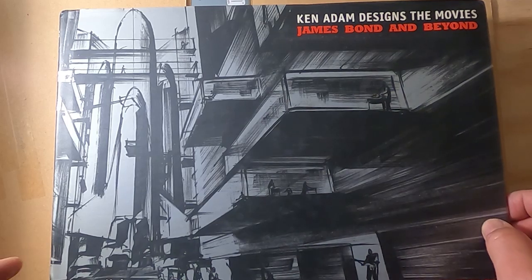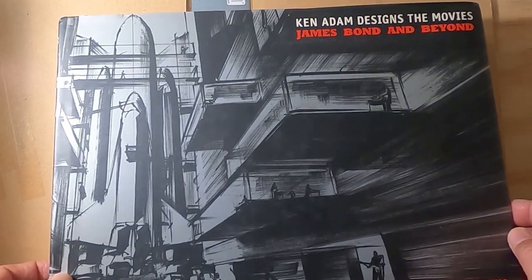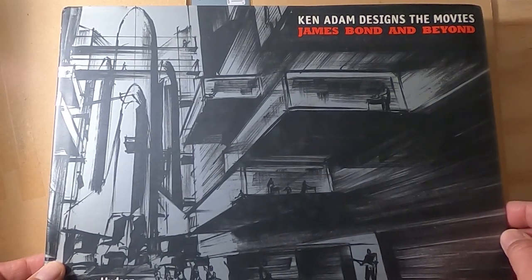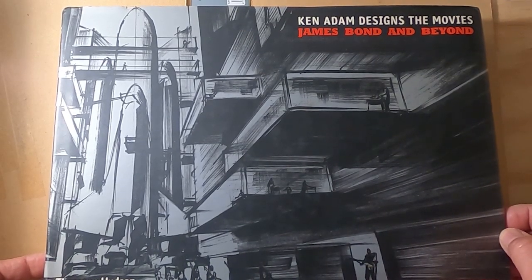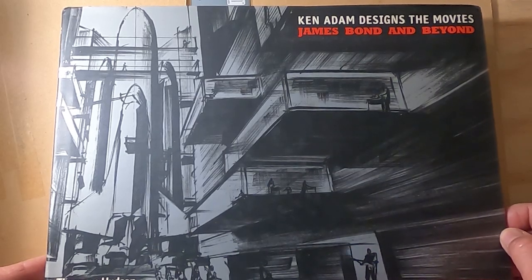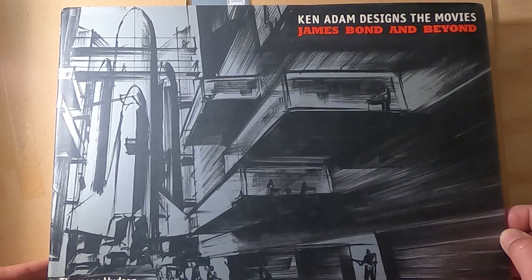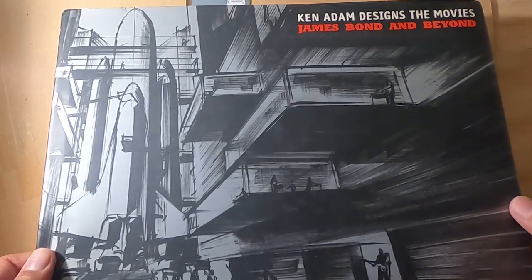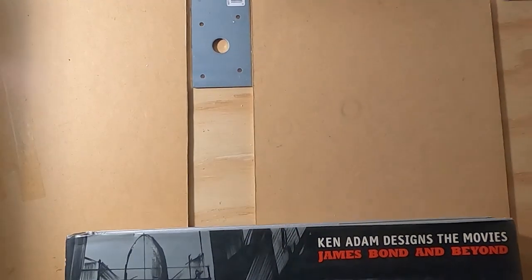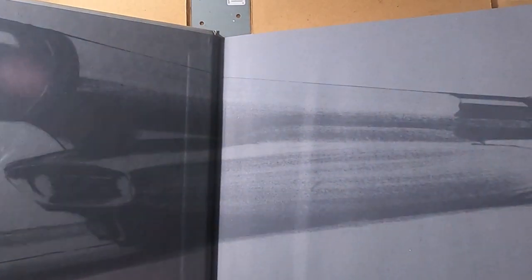I had in mind to go over this book for a little while now, and this guy, Ken Adam, was one of the production designers on some of the James Bond films back in the old days. And I wanted this because I wanted to see what production design entails in a film like a James Bond movie. So let's take a look inside. It's a pretty good sized book, as you can see.